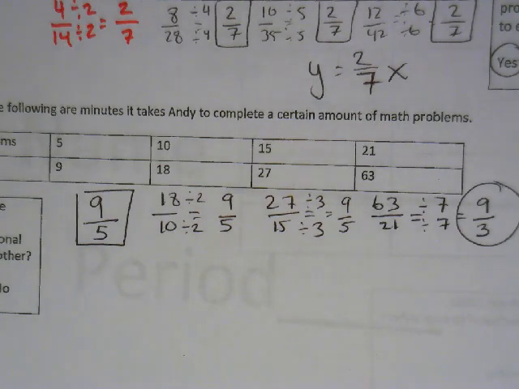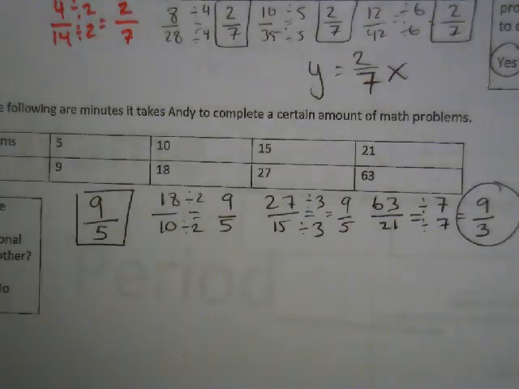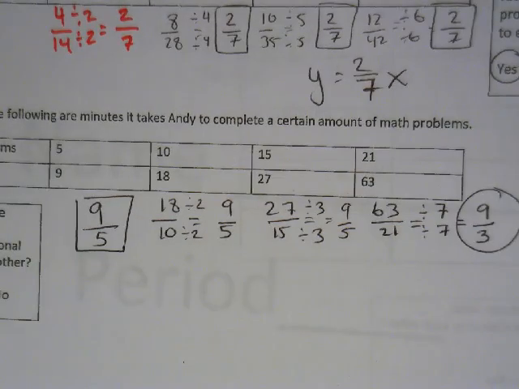So is there a unit rate? No. Since they don't all equal 3, we're done. Alright, cool. Last thing I've got to show you with proportions is not in your packet, believe it or not.